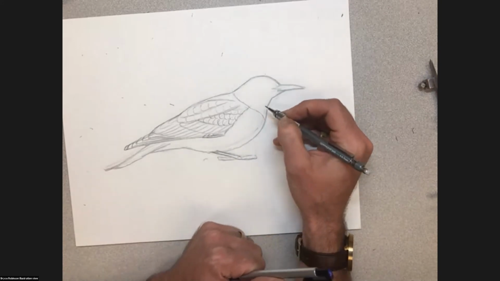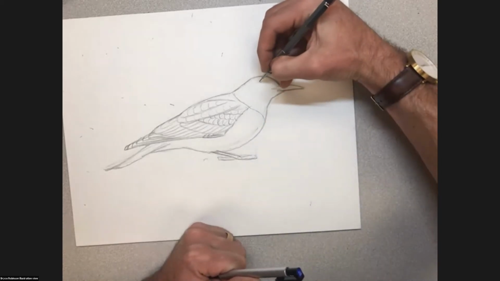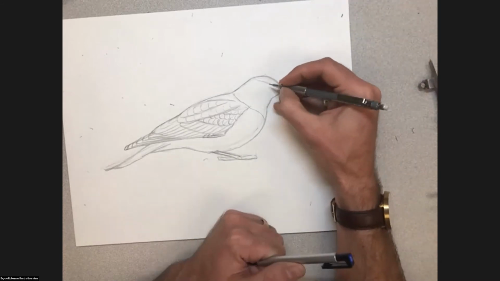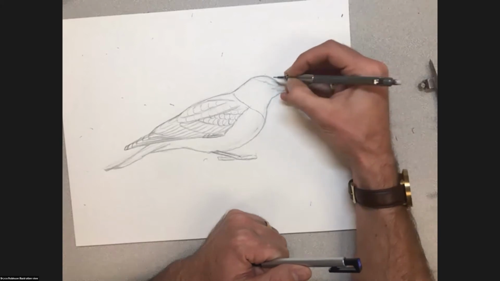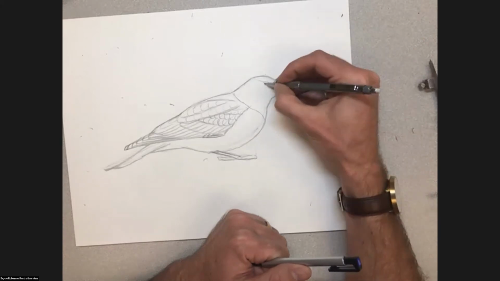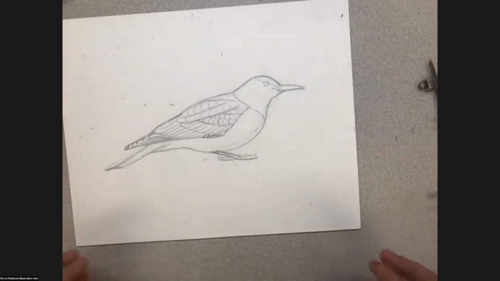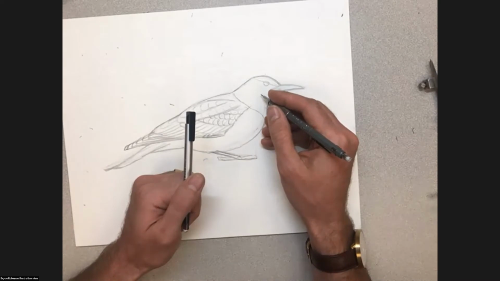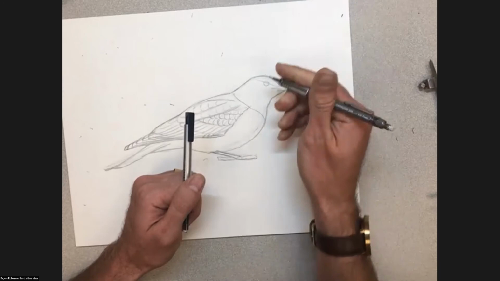So let's start building the head a little bit. Getting the position of the eye is really important. If you don't get it in the right spot, your bird looks wacky and not real. My approach to getting the eye in the right spot is, you can do some measuring if you have a specimen, or you can use that trick on a live bird.